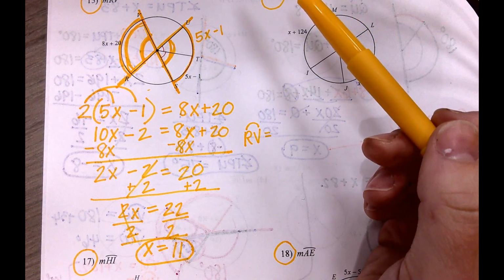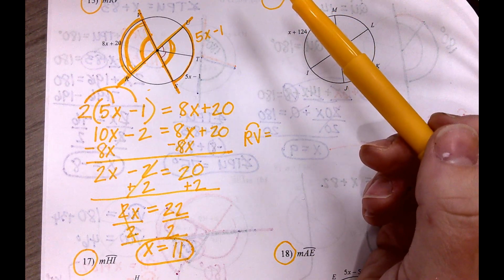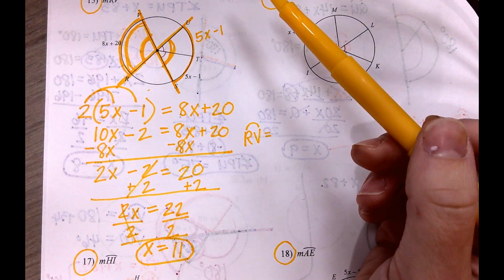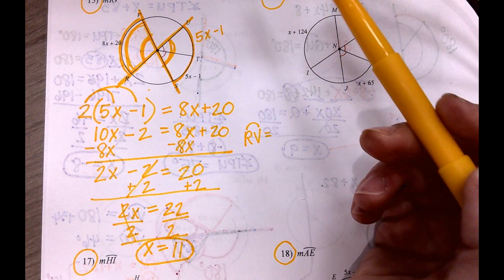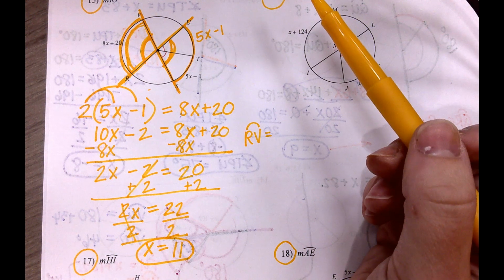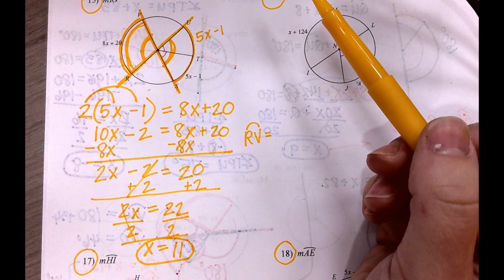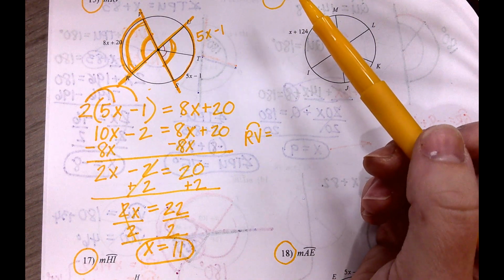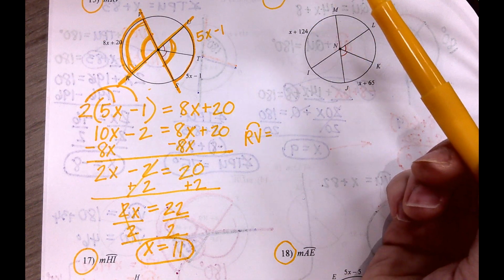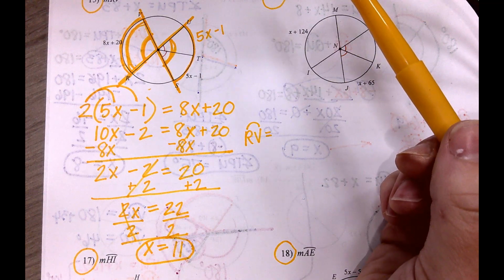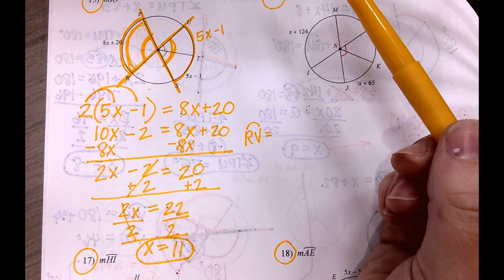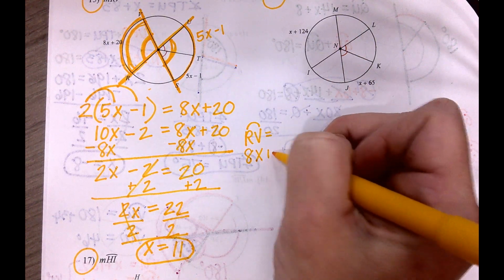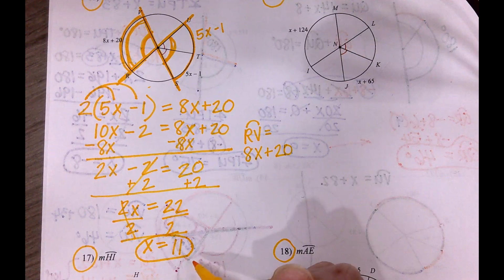What do they give us in the picture? Look at your papers. It's 8x plus 20. RV is 8x plus 20.